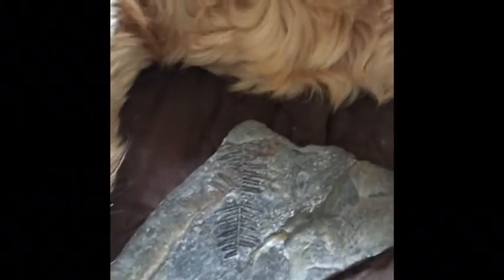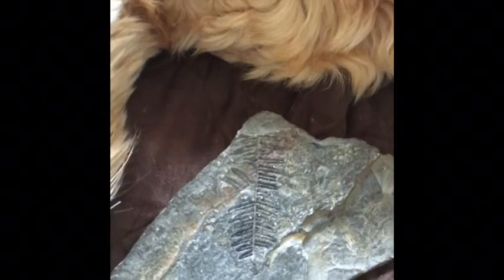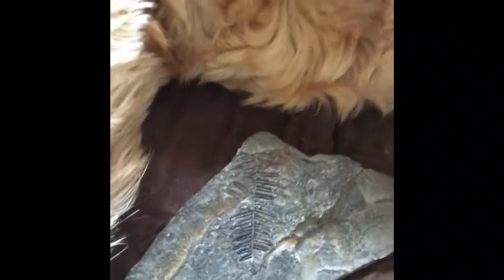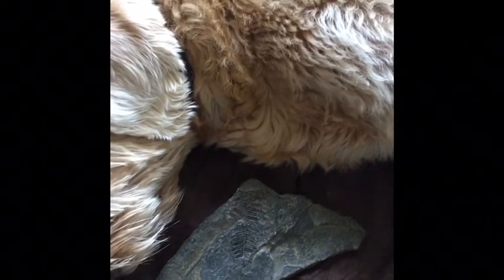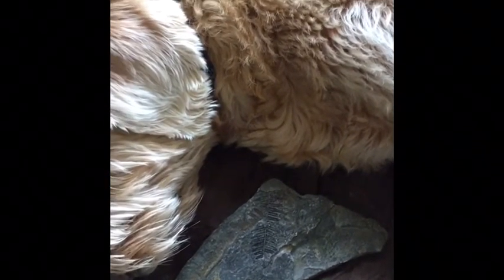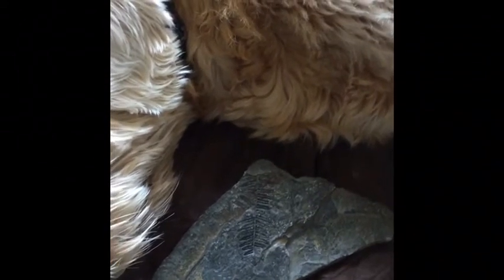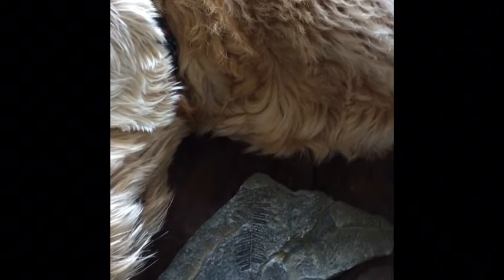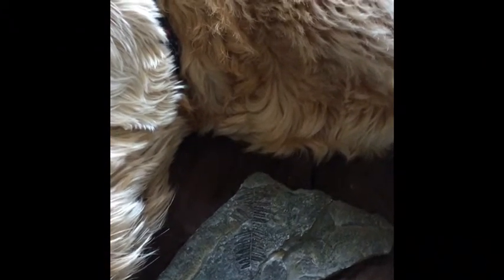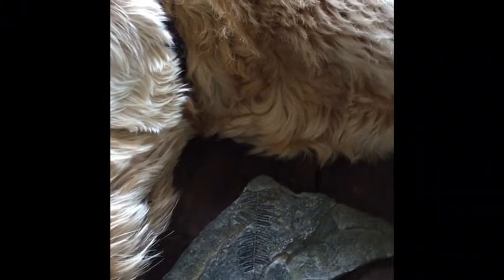So this is a good example of a carbon film fossil. And a lot of the things that aren't hard parts, like fern fronds or leaves on other plants, or a feather, that don't easily fossilize and are very uncommon, you can get carbon film fossils. So there are softer parts of an organism that can fossilize, and some of those will be carbon film fossils like you see here. So that's letter D of our fossil types.